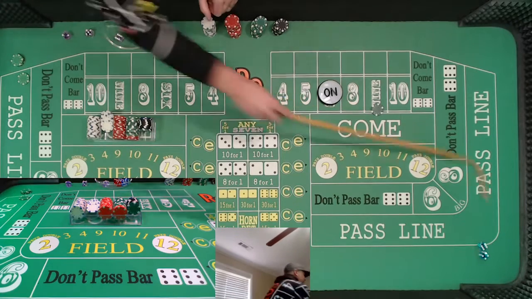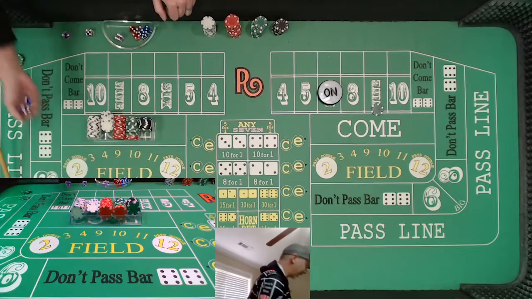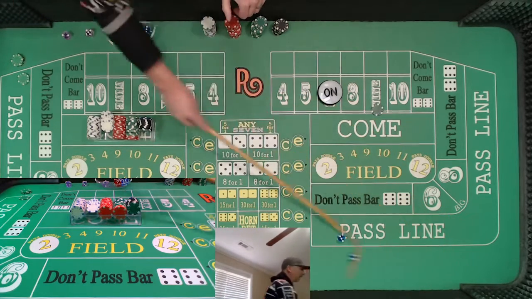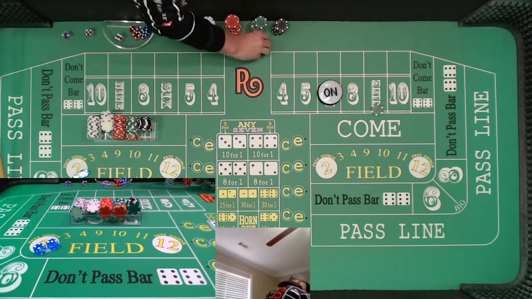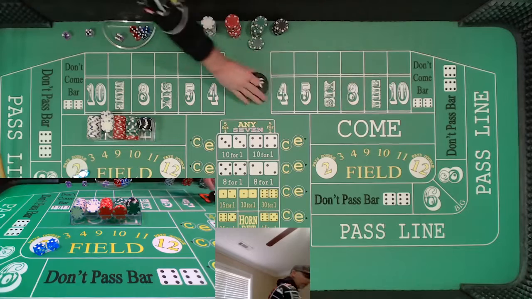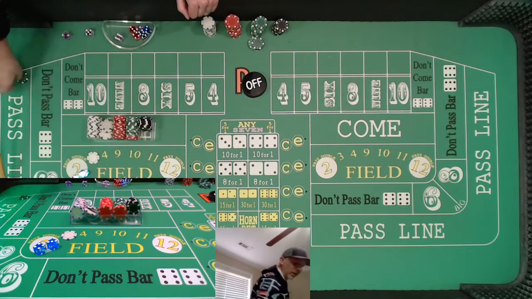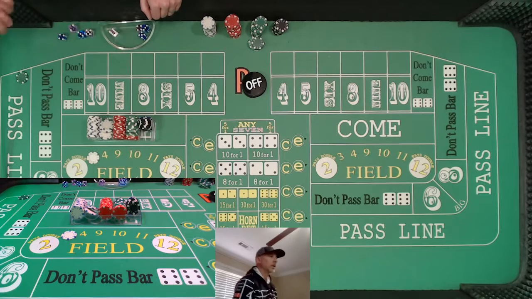And there's a 10 easy. The 10s are beginning to look like they want to be hit. And there is a 7 out. 7 out. So step backwards. And that's going to be a loss. So we're back out there on the pass line. New dice, new shooter.